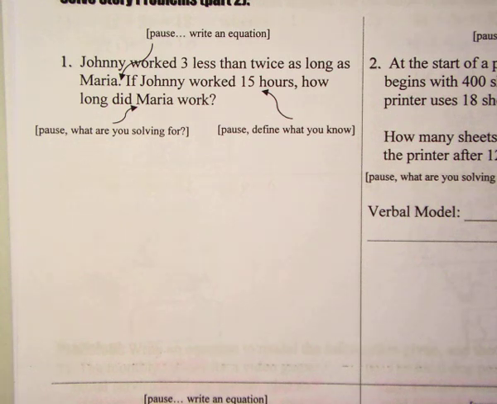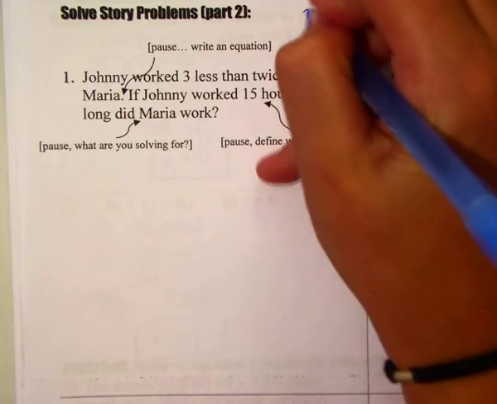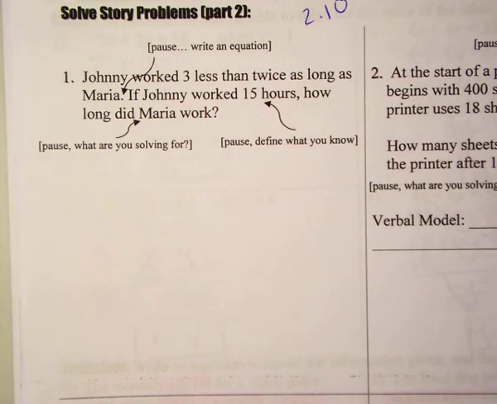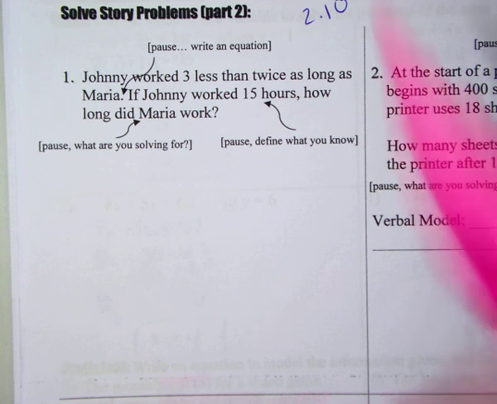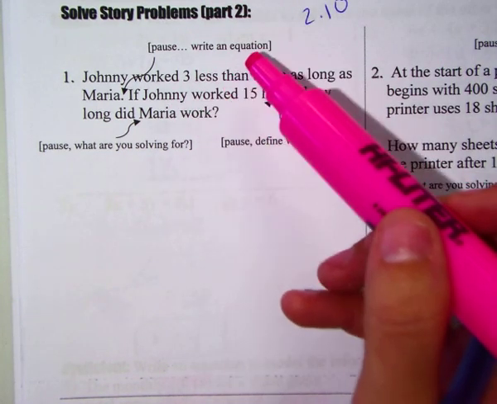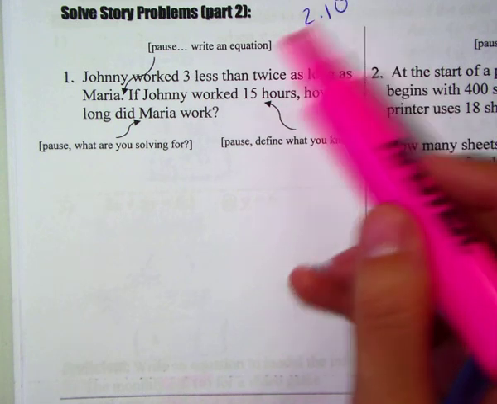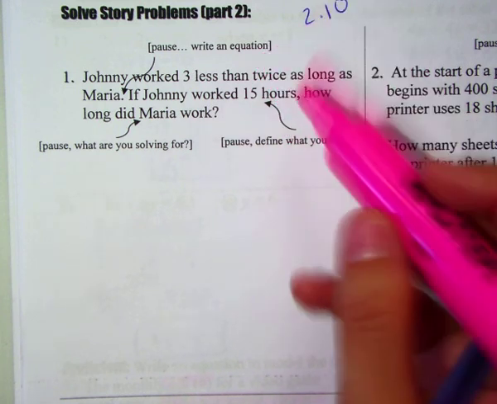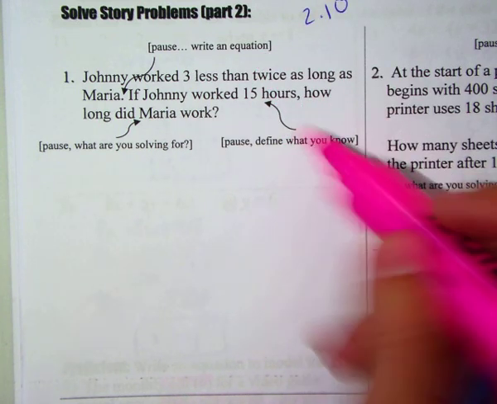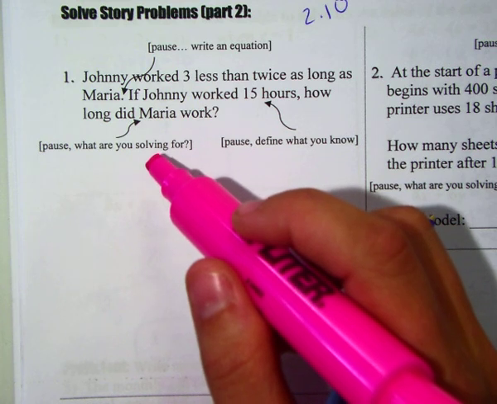Okay, this is 2.10, which is solving story problems part 2. So to retroactively go over how to do this, we kind of messed up yesterday, but we can do this today. There are 3 things that I do in my head while I'm doing these problems: pause, write an equation; pause, define what you know; and pause, what are you solving for?